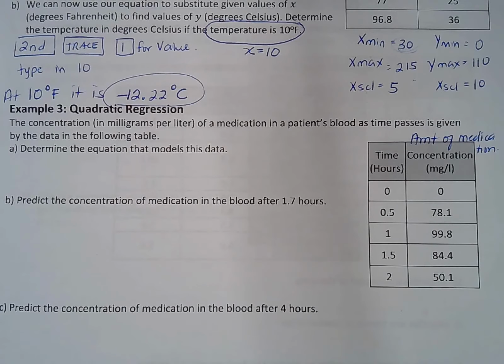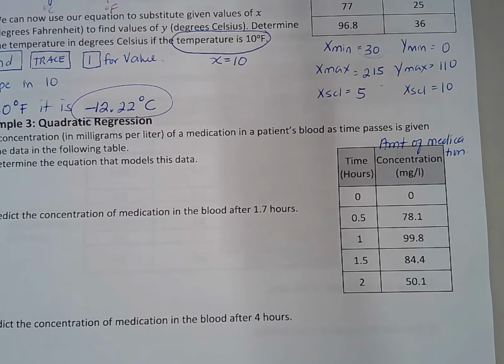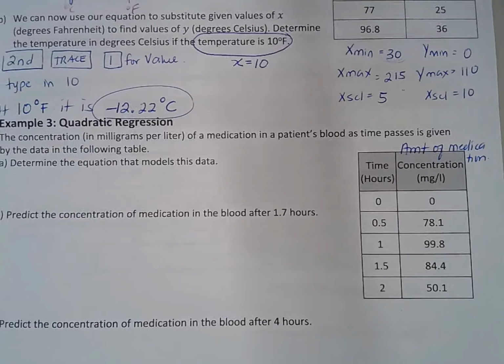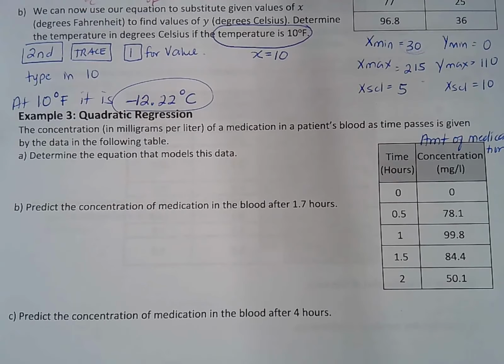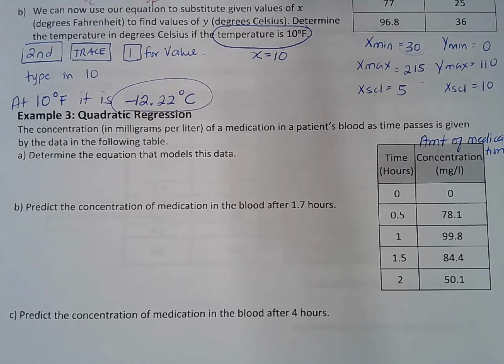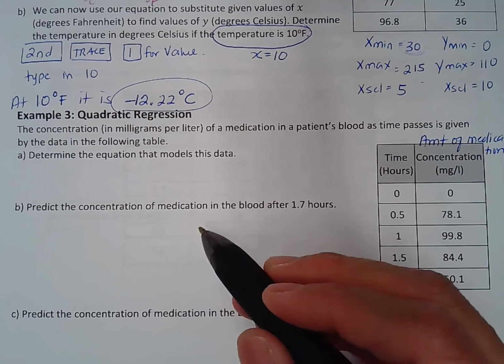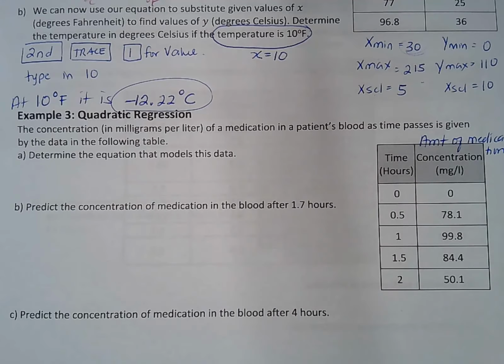We've seen that before, right? It's not a straight line. But if we take a look at it, does it kind of look like a straight line? Those are called scatter plots. With a scatter plot, we have to look at what kind of graph it resembles.